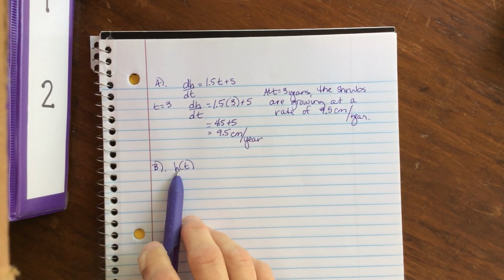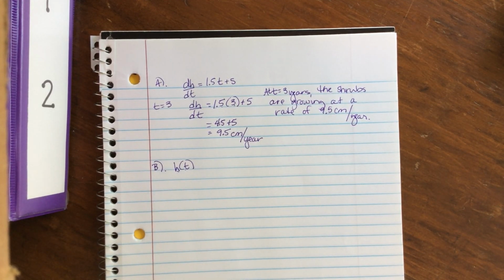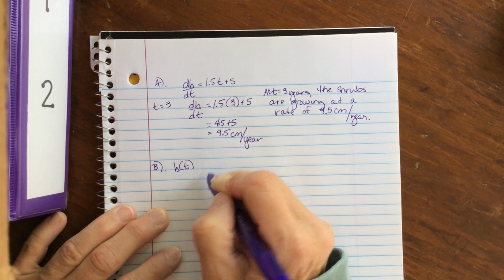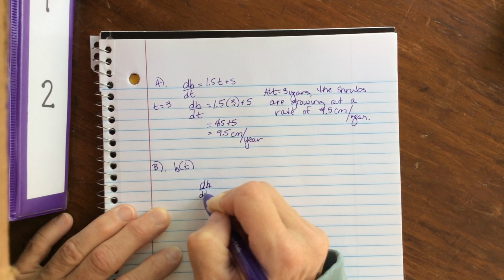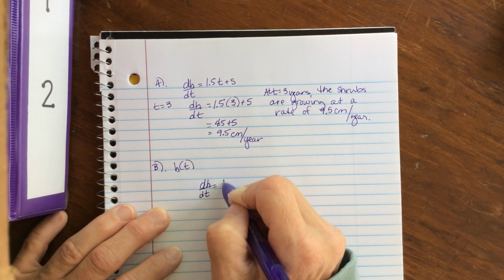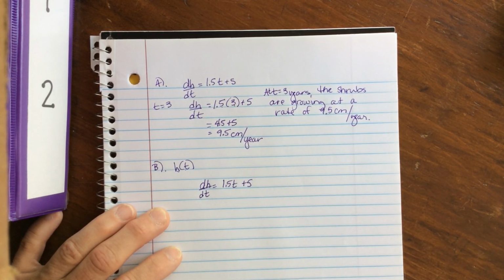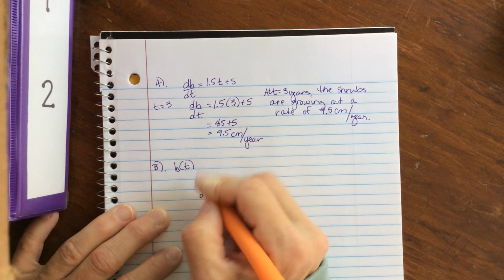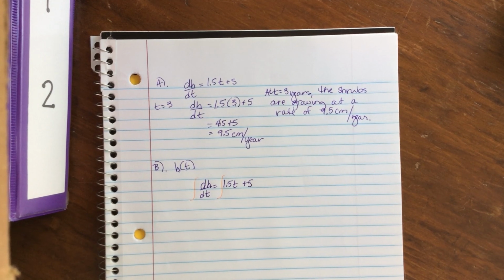Okay, so the first thing we've got to do is figure out what h of t is. Well, if we know that the derivative of h with respect to t is 1.5t plus 5, then to find h, all we have to do is find the antiderivative of both sides of this equation.